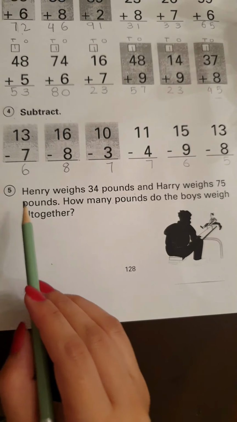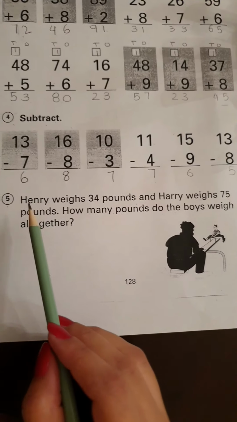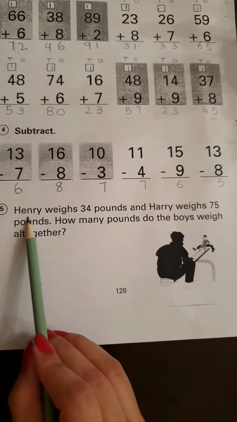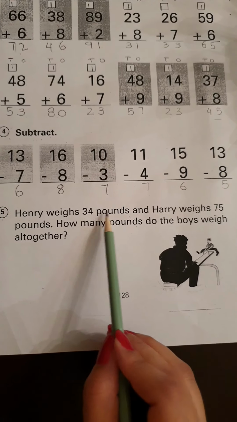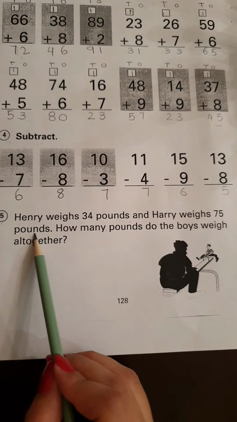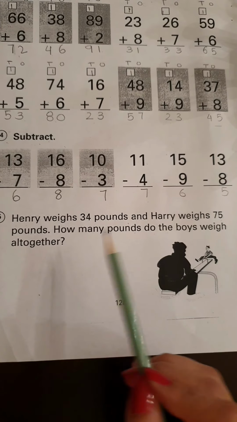Okay, now put your finger on number 5 and let's read this word problem. I love doing word problems. Okay, so let's see what are they asking us to do. Henry weighs 34 pounds and Harry weighs 75 pounds. How many pounds do the boys weigh all together?